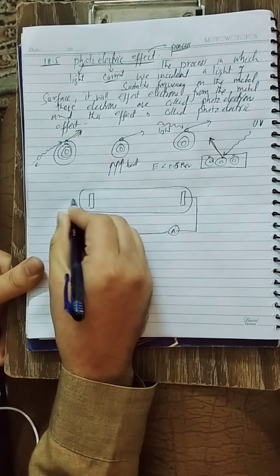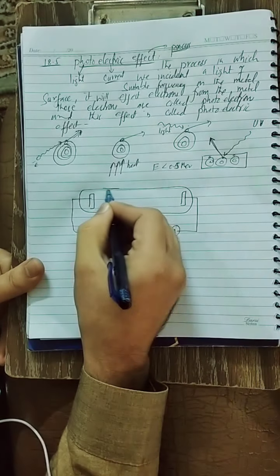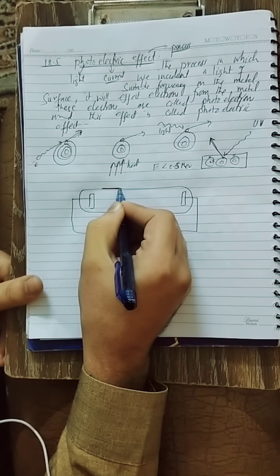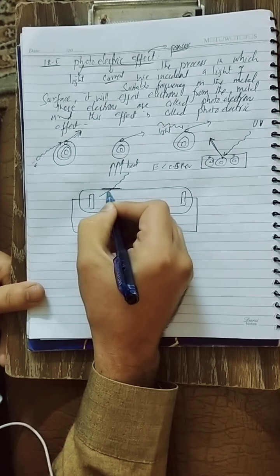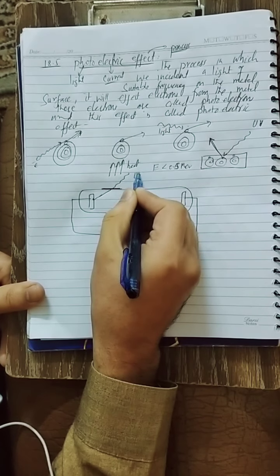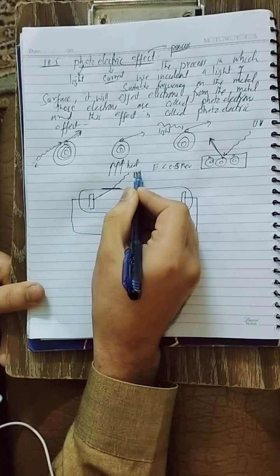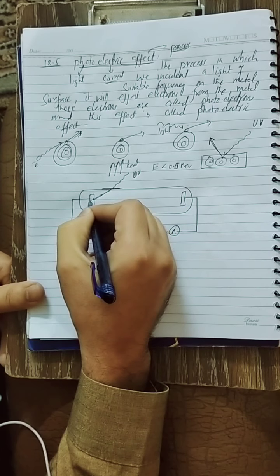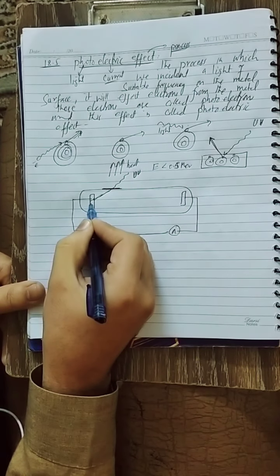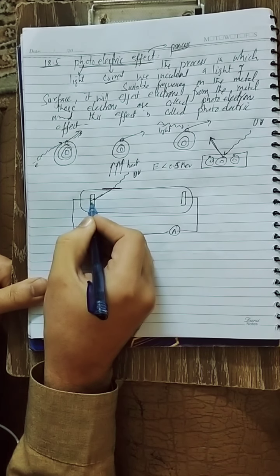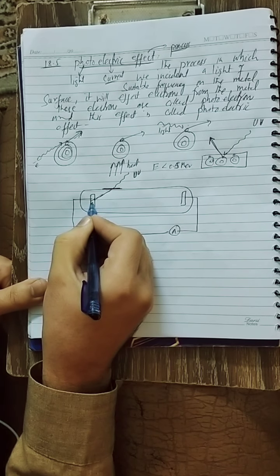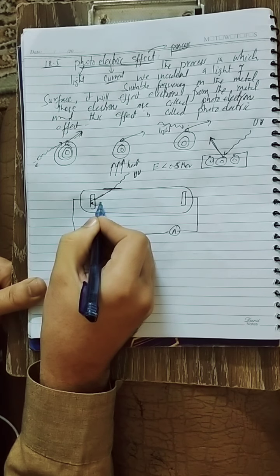There is a quartz window, which is transparent to ultraviolet light. The ultraviolet light comes and hits the metal surface, where there are a large number of electrons, so the electrons will gain energy and come out from the metal surface.